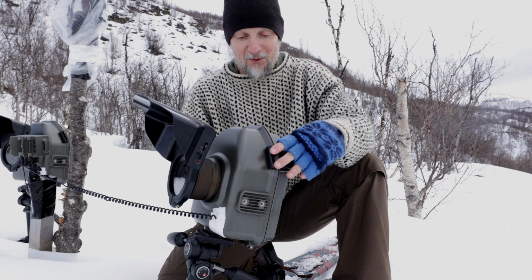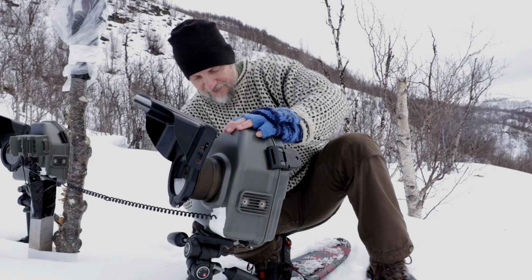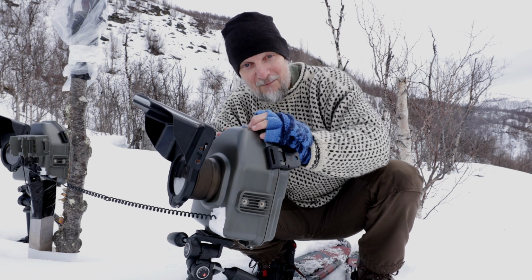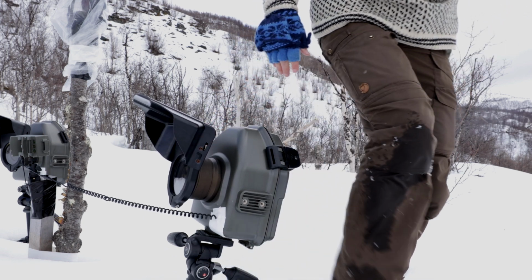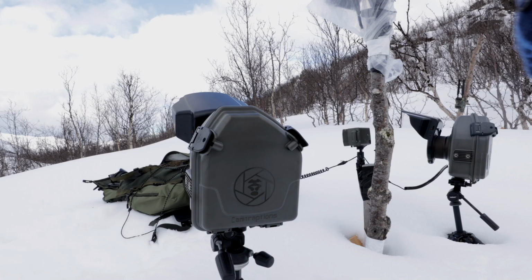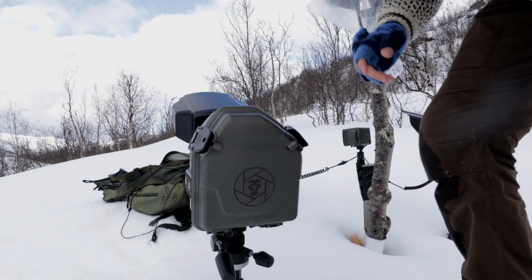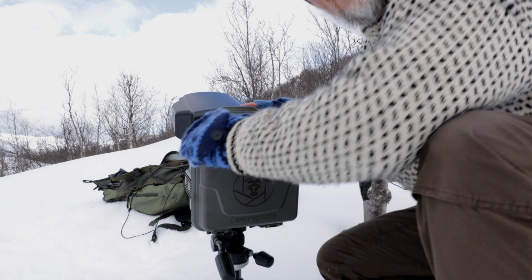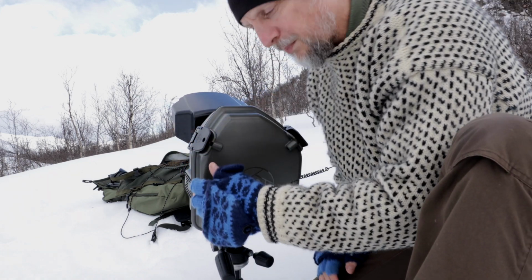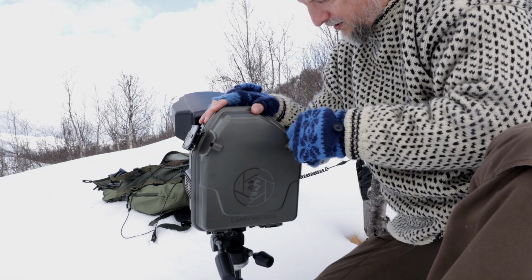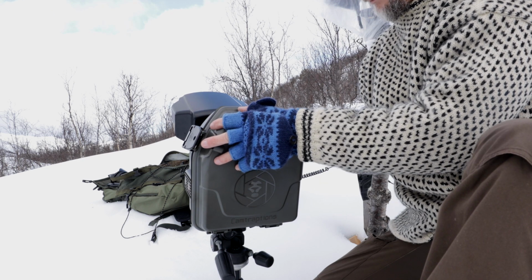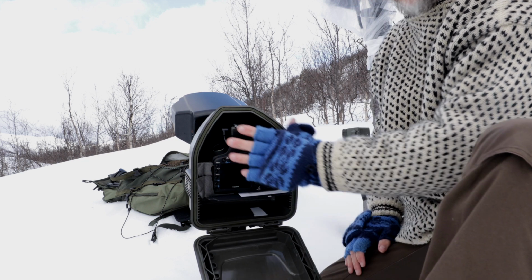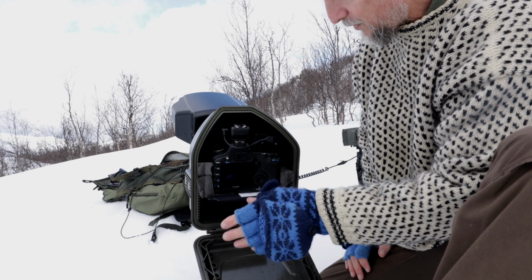Let me show you the box from the inside, but for that I again have to move the camera a little bit closer. With these boxes, I just open the box like this, and then I have very easy access to my camera.